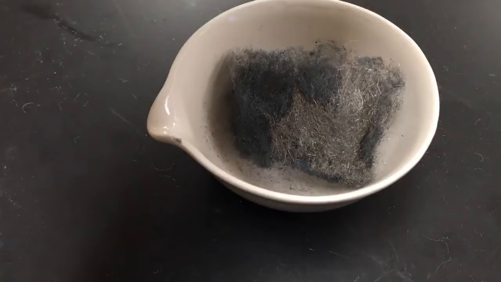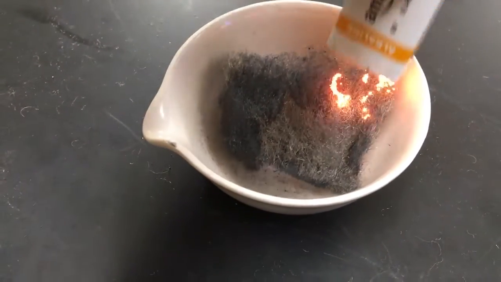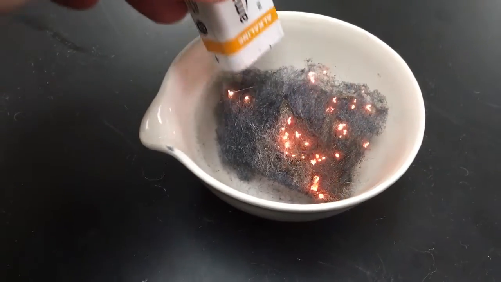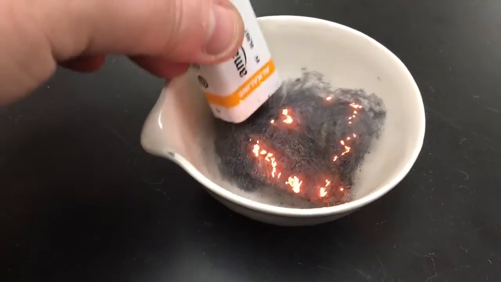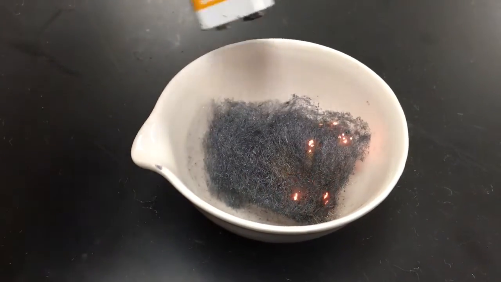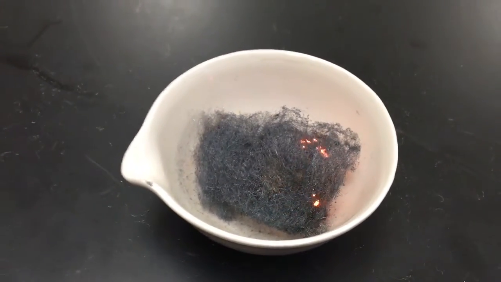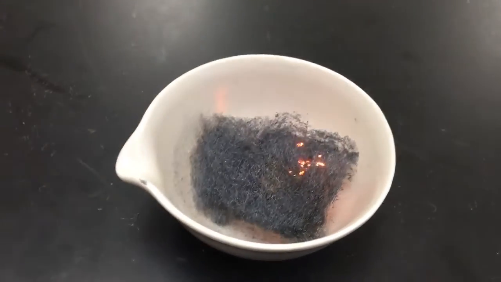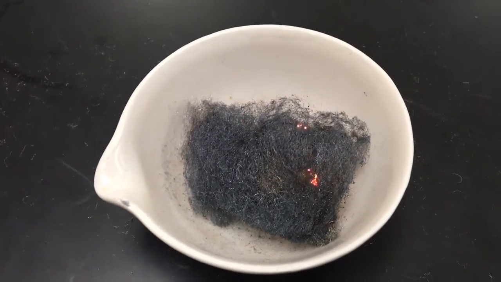And then just because it's so much fun, I am going to go ahead and touch this to that part. I do not get a reaction going. There's a little bit of unreacted stuff there, but just touching this to the stuff that's already reacted doesn't really get anything going. Can't react twice. Once this reaction has happened, it's done.